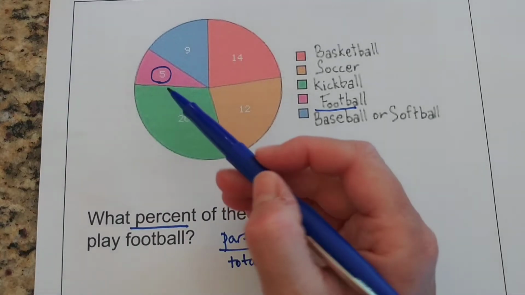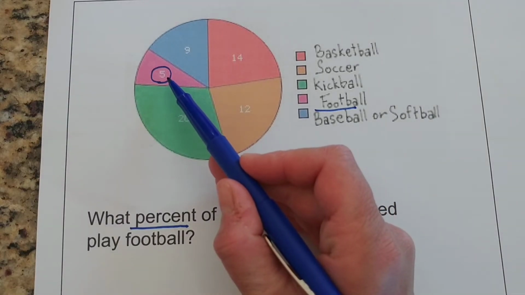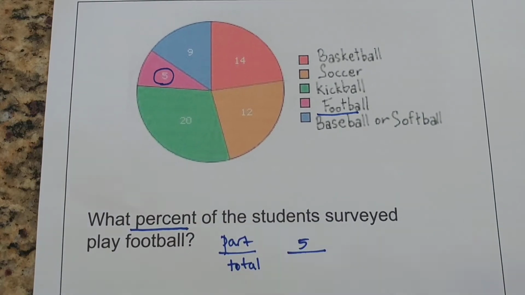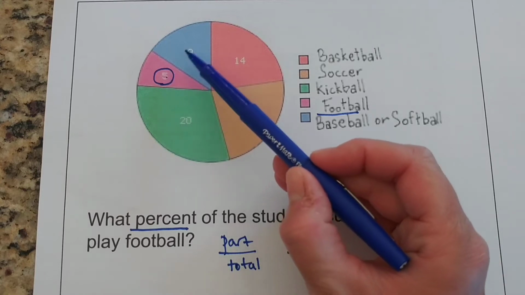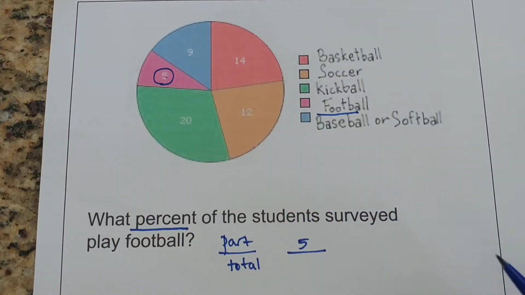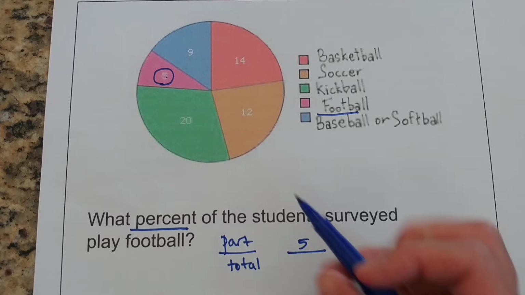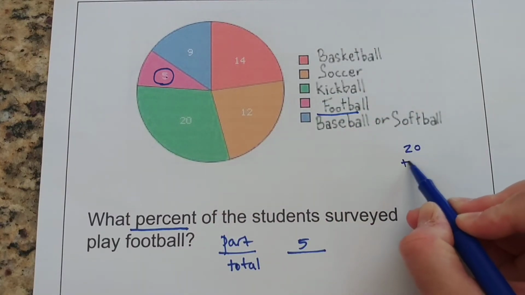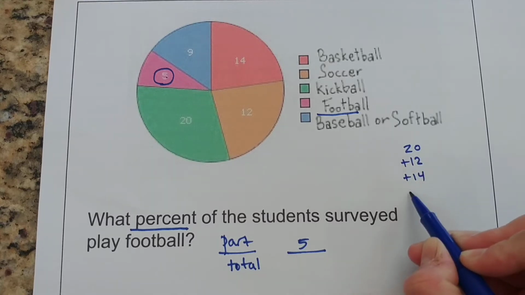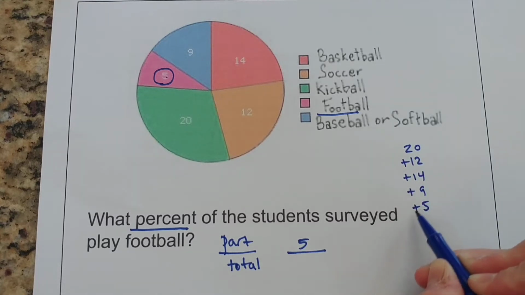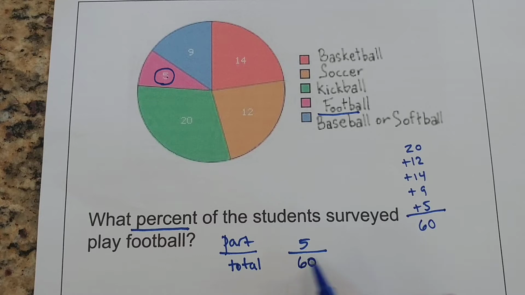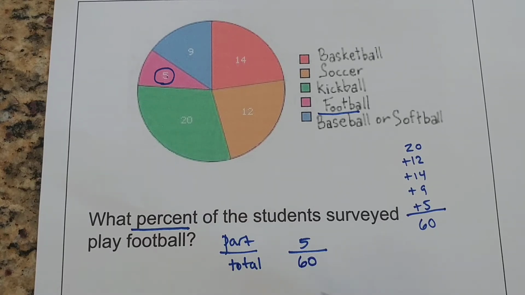Now it's easy to see that the part of the students that liked playing football was 5. However, the total we don't know, but we can see from the circle graph that it tells us the number of kids that liked each of the sports. So if we just add them all together, 20 plus 12 plus 14 plus 9 plus 5, we'll get 60. And so that's our total. 60 kids were surveyed. In this one, we had to add to find our total.